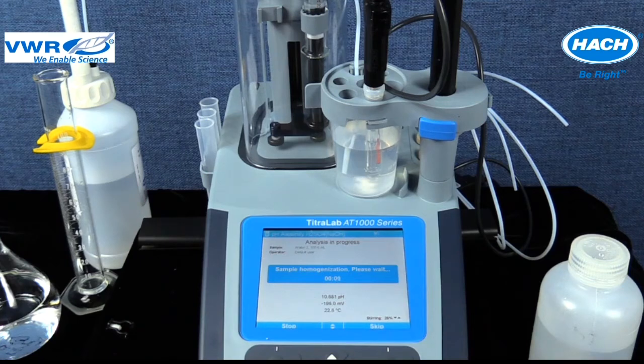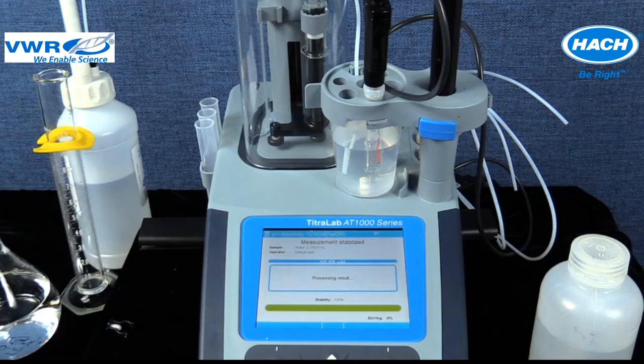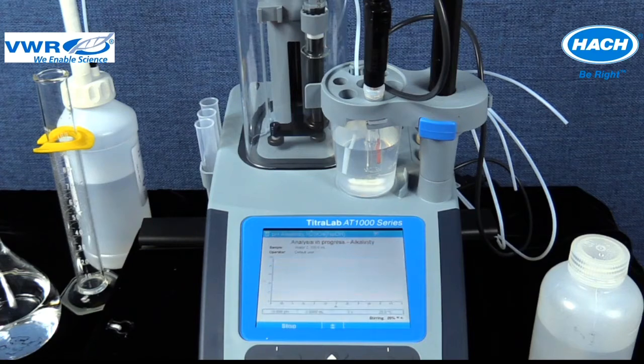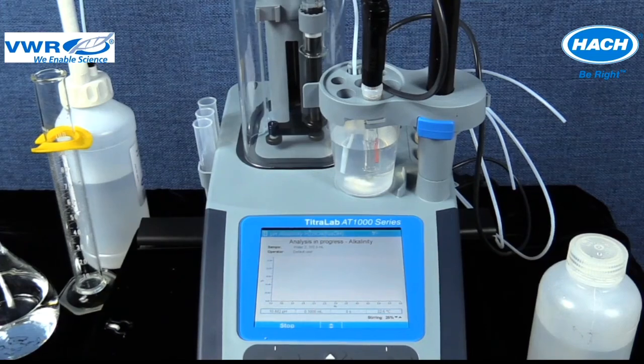The titrator then begins to measure the initial pH of the sample in pH and millivolt units and the sample temperature. A stabilization bar is provided at the bottom of the display along with the analysis time in minutes. Once the measurement is stable, the instrument will process the result of the initial sample pH.